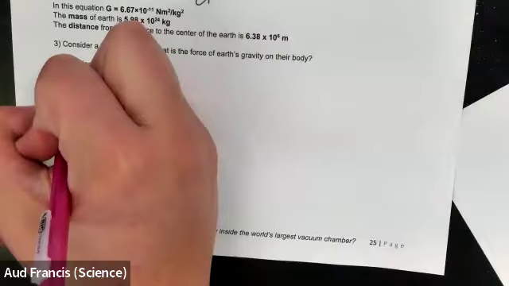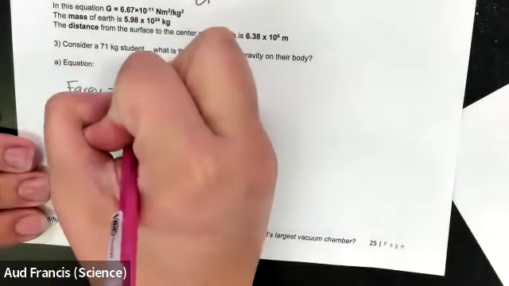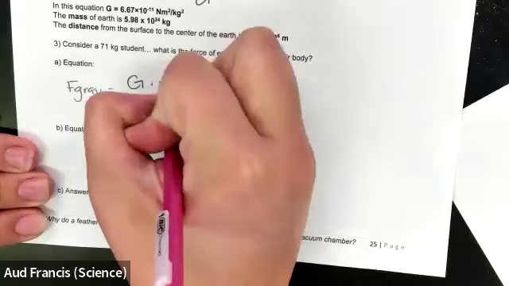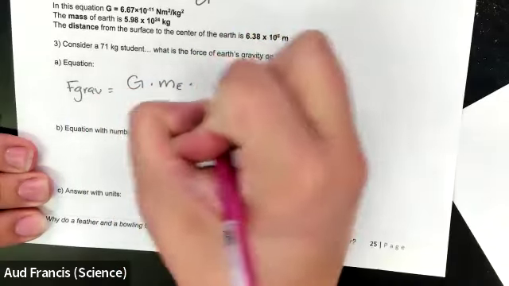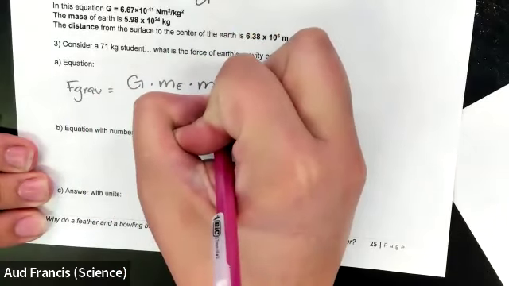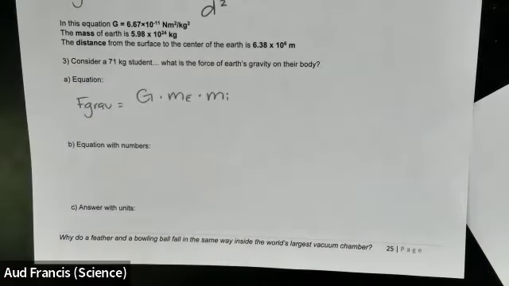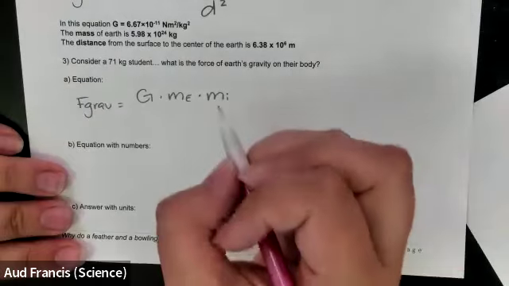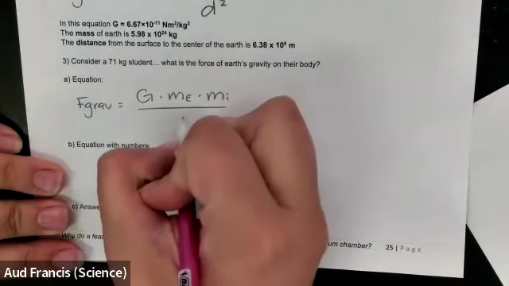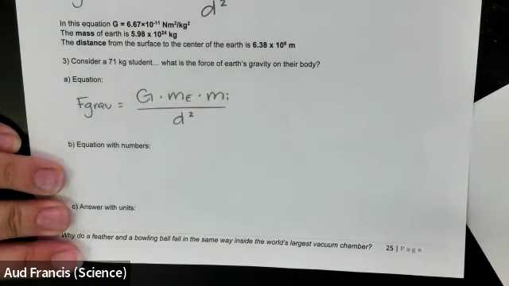So for our equation, again, we have the force of gravity equal to G times, and this time I'm going to write ME, mass of the Earth, times MI, the mass of the item. Not great from the... Will you autofocus, please? There we go. Divided by the distance between them squared.